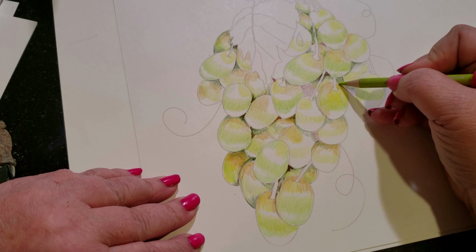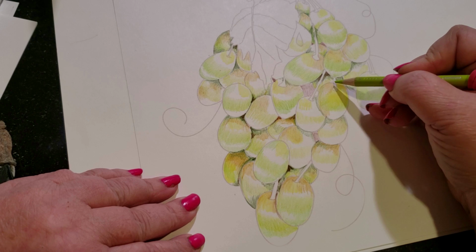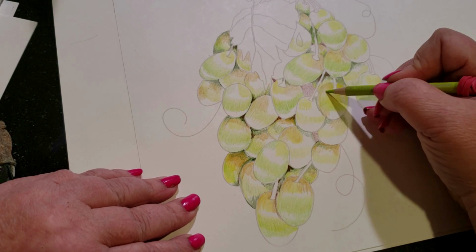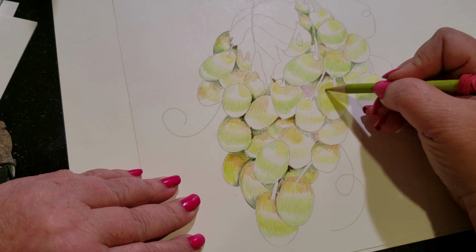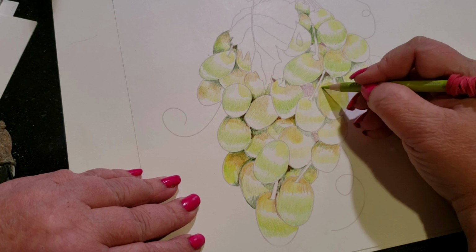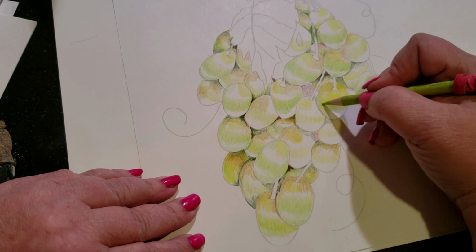So I've already laid the groundwork by adding in my darker colors. Up there, I've got the yellow ochre. So when I add my darker color, and I add the green, it's going to automatically come up a darker shade.